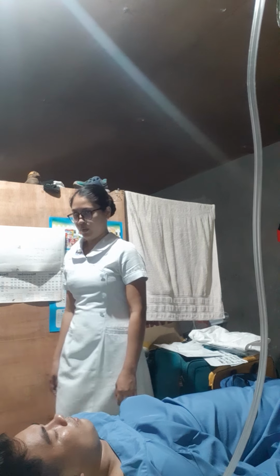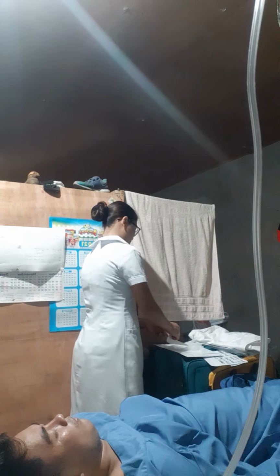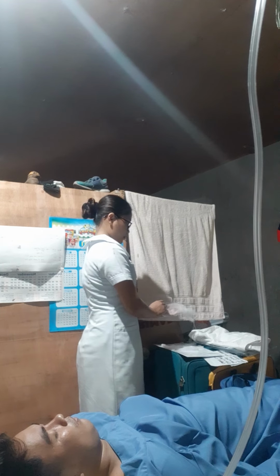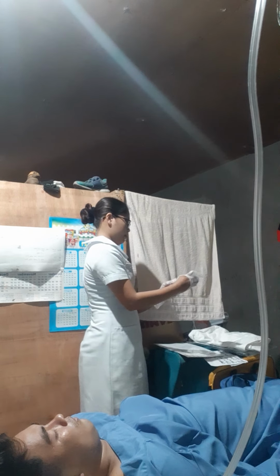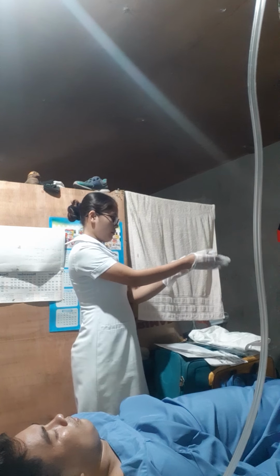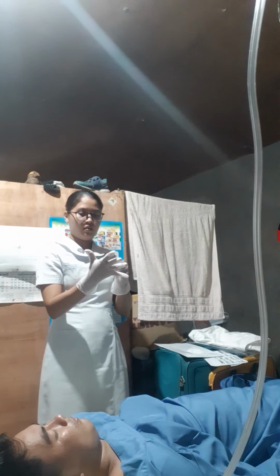Then afterwards, we are going to perform hand hygiene. Then don gloves. Then wear an isolation gown.